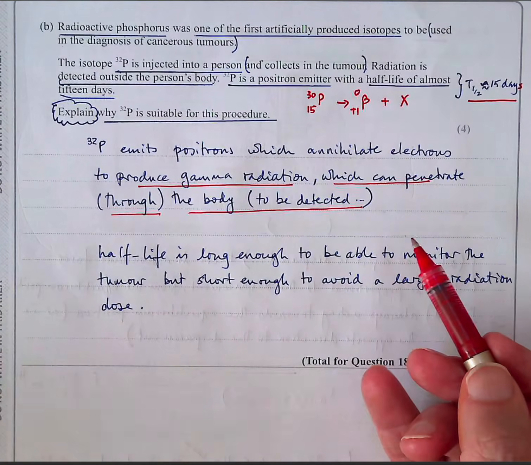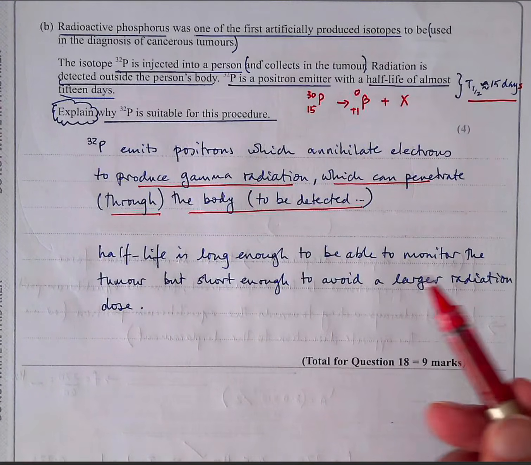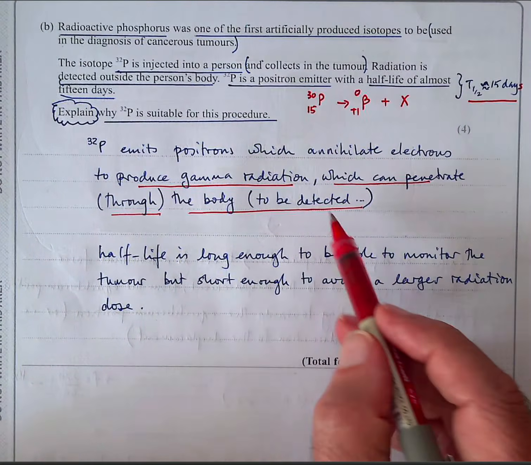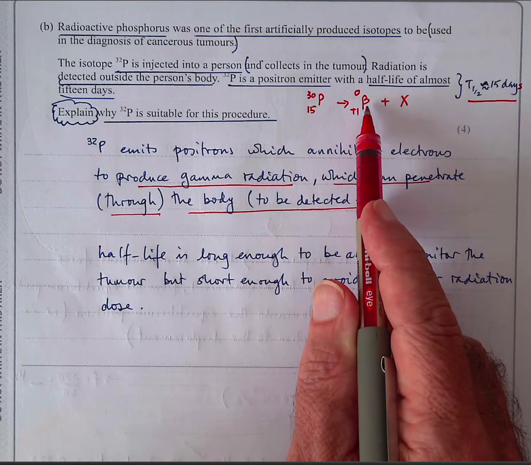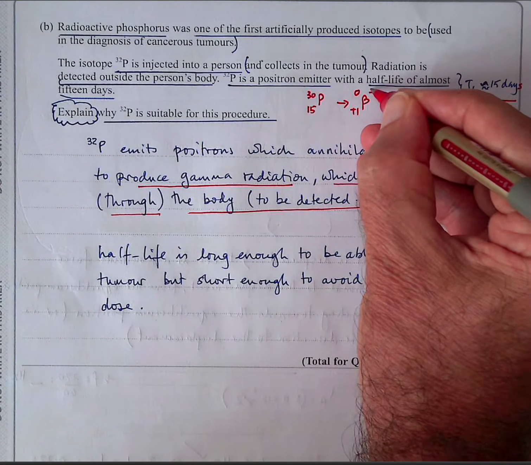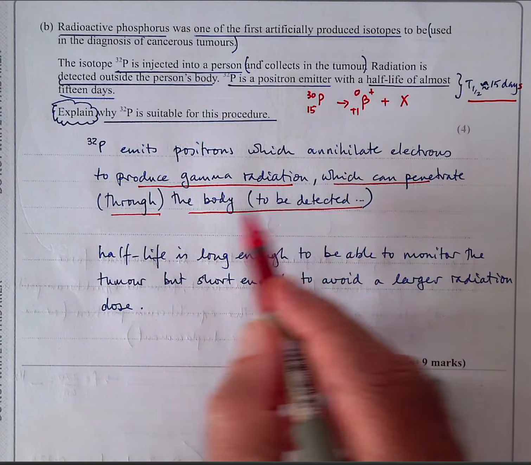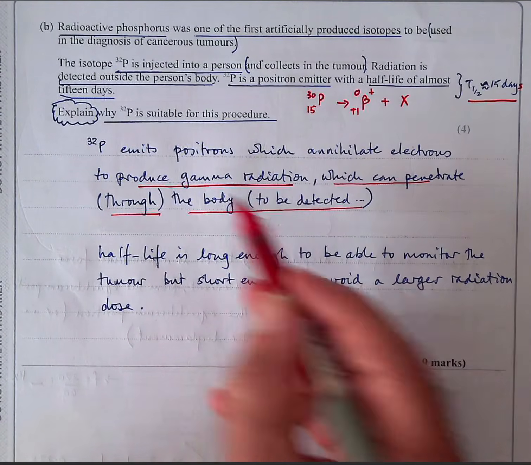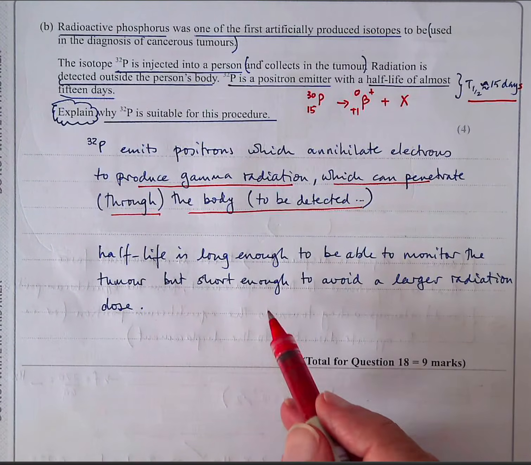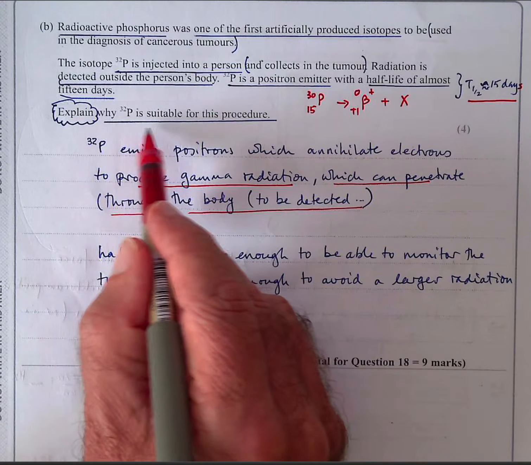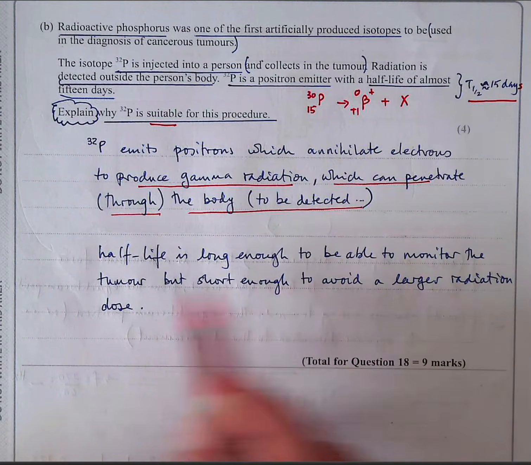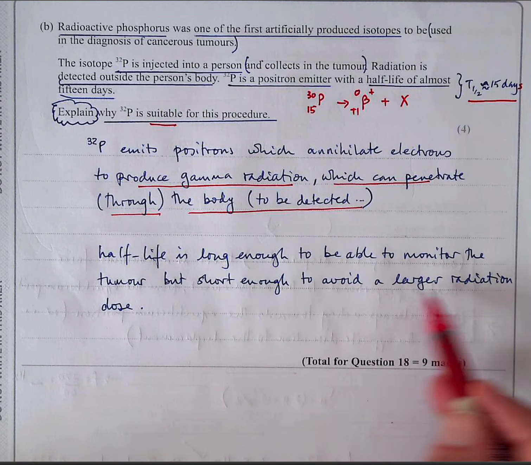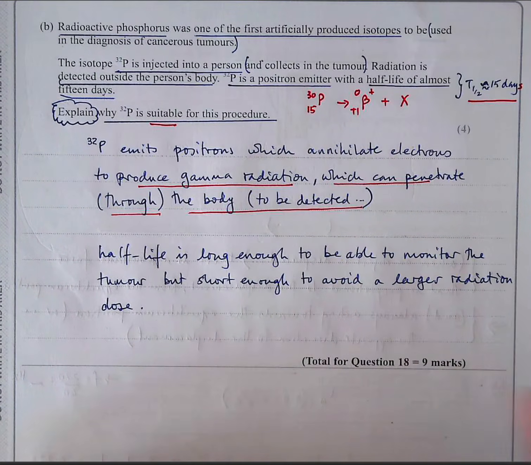So obviously the positrons can't get through the body, they'll be absorbed, but the creation of the radiation through the annihilation of the positron, beta plus, with electrons, creates the gamma rays, which can then be detected outside the person's body. So from that point of view, it makes it suitable. And the half-life is long enough to be able to monitor the tumor, but short enough to avoid a large radiation dose. That's what you have to say.